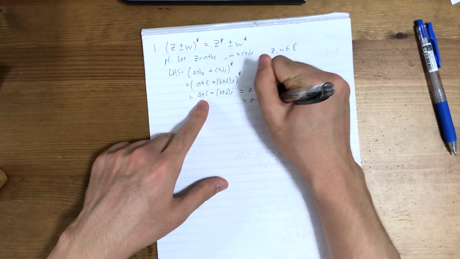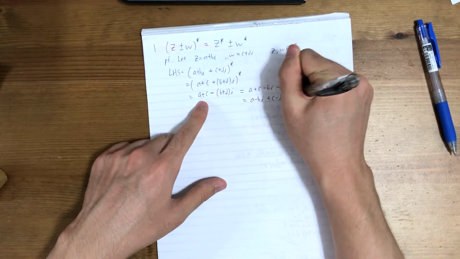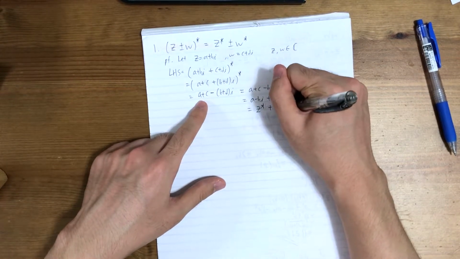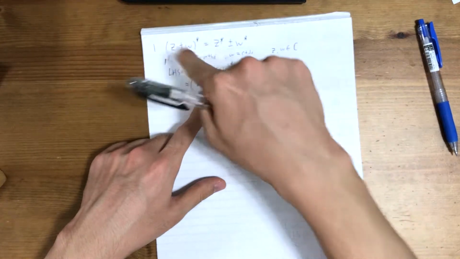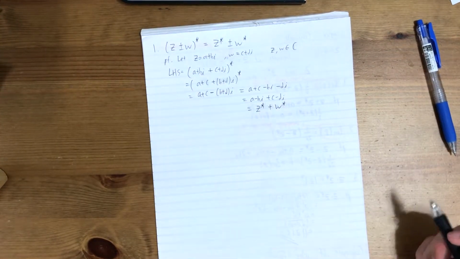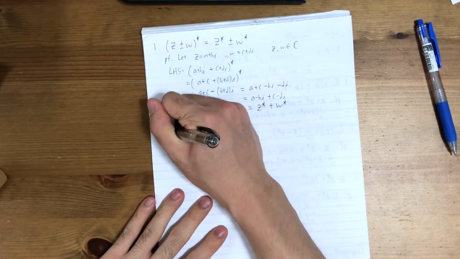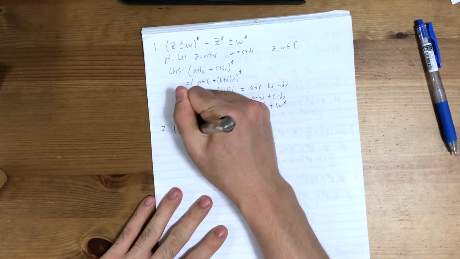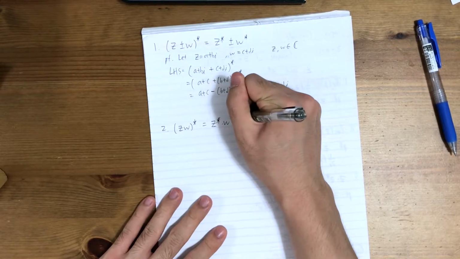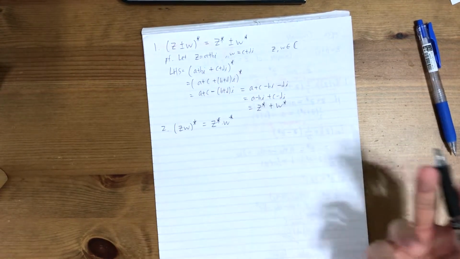So a minus bi plus c minus di, which is the conjugate of the two complex numbers that we started with. Okay, so it's the same for subtraction. And using this similar idea, you can also prove this, where you can distribute it like in exponentials.